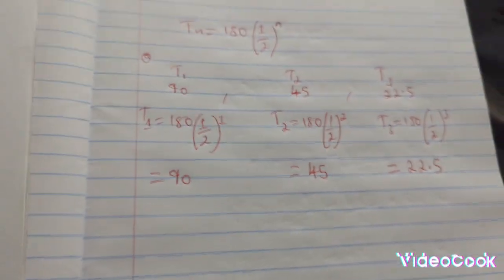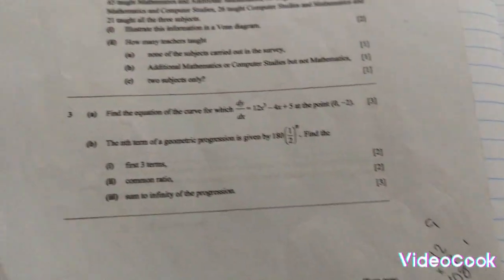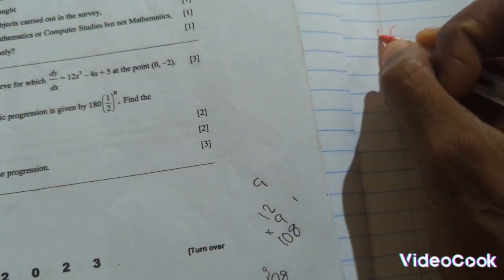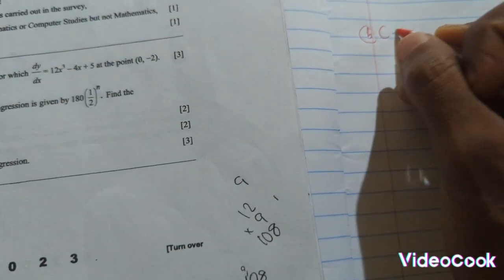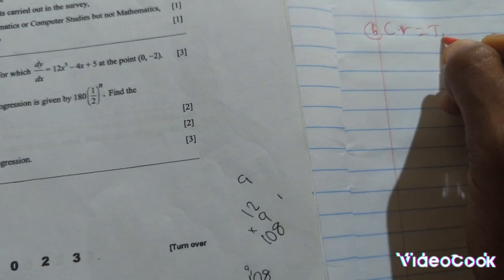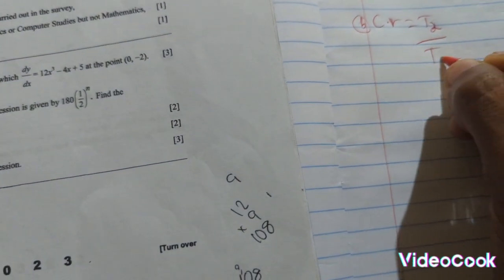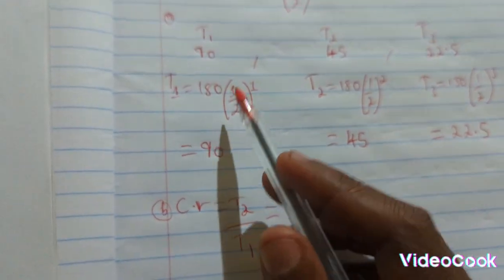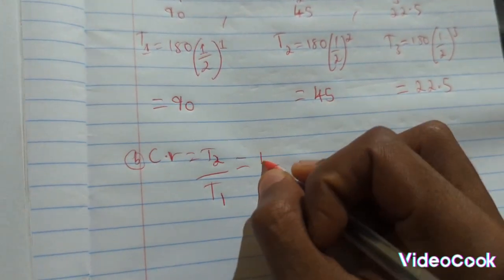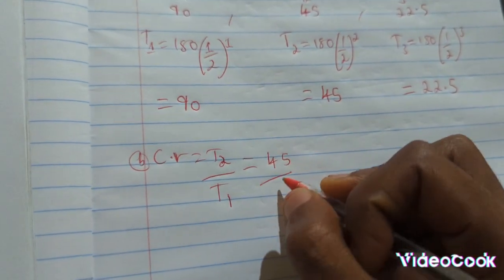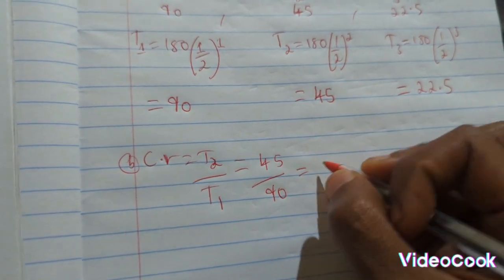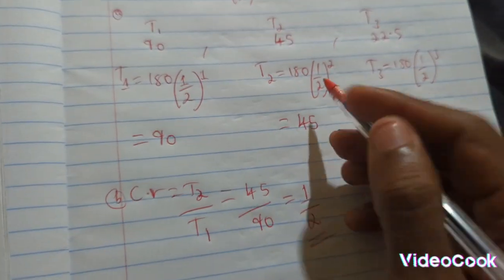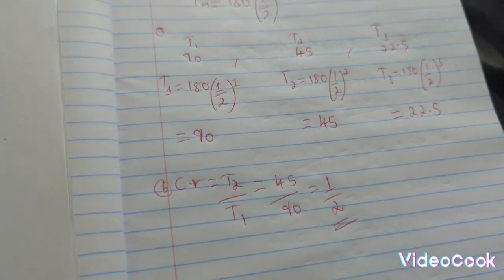So that is how we find the first one. Go to the second one, the common ratio. Our common ratio will be term 2 over term 1. Our term 2 is 45, our term 1 is 90, which is just the same as 1 over 2, the one that is inside, which is the common ratio.